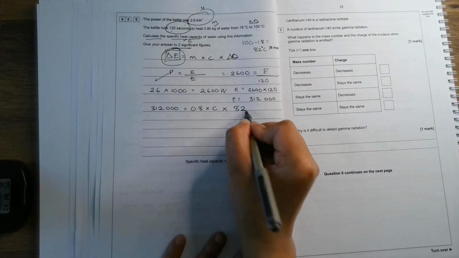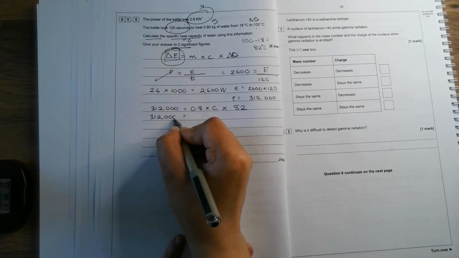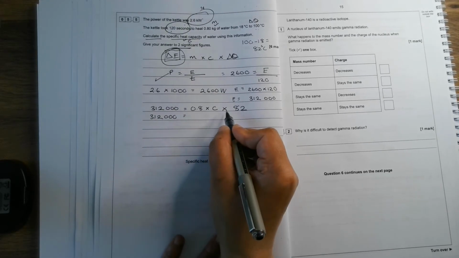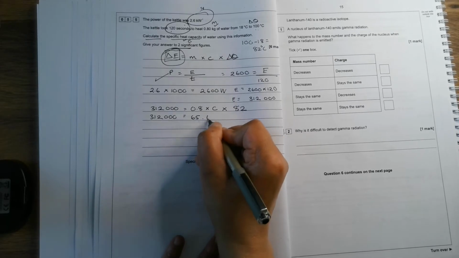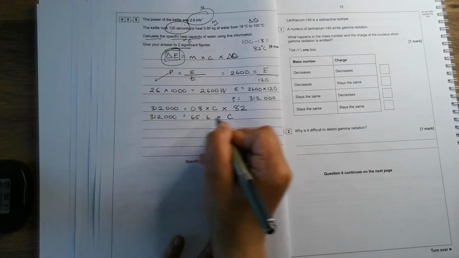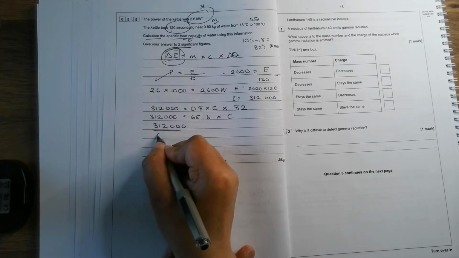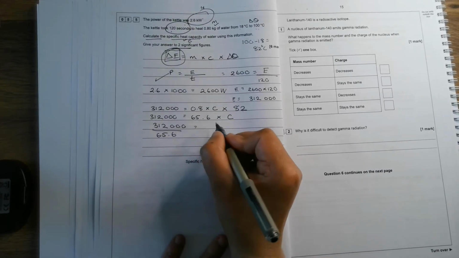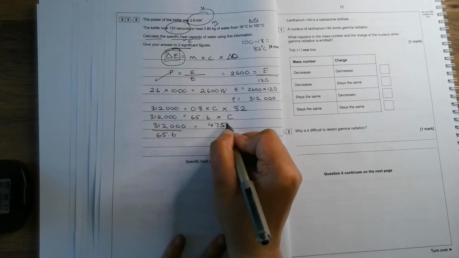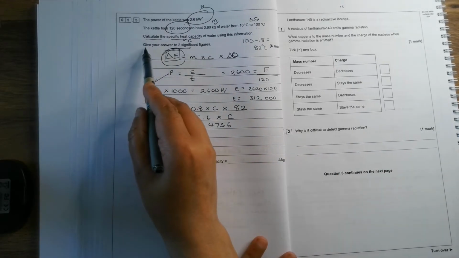Bring that down. So 312,000, 0.8 times 82 gives me 65.6 times C. Rearrange, divide. I get my C, which is 4756 joules per kilogram per degree Celsius.